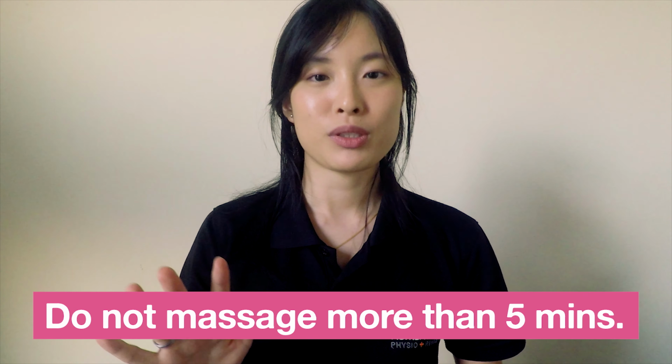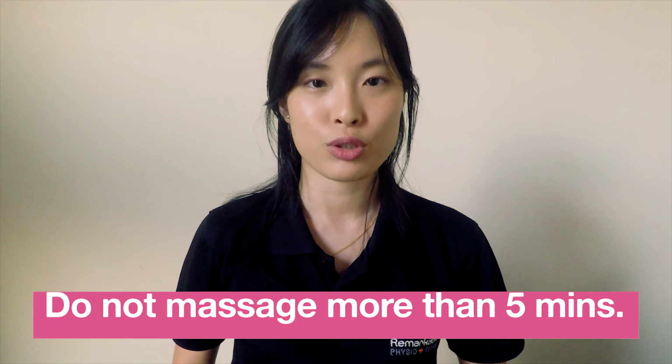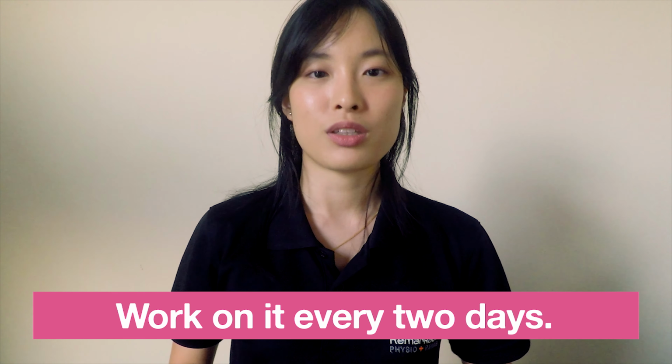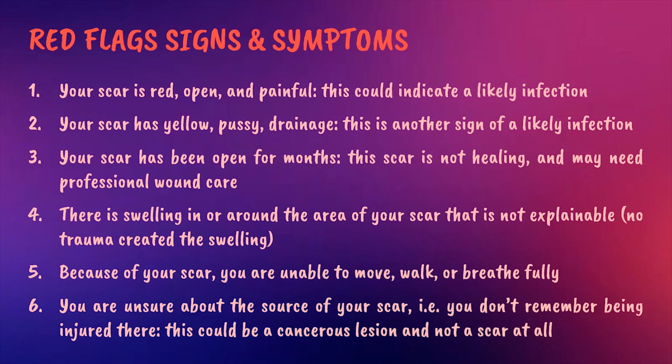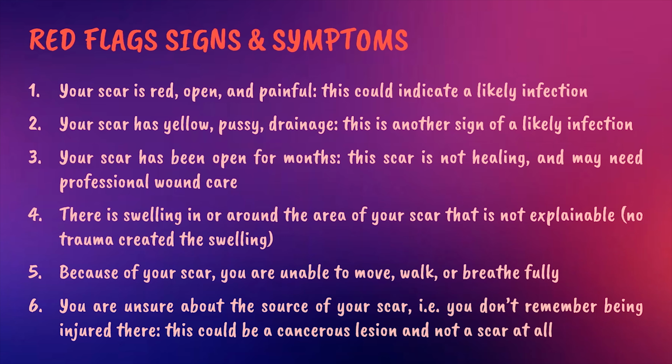Never spend more than 5 minutes per inch of scar, as this can create damage with excessive intense soft tissue work. However, you can repeat this massage 3 to 4 times a day. Work on your scar every other day to allow the tissues to recover and respond adequately to your work. If you have any of the red flag signs, or if your scar is causing you any concerns, please share these concerns with your healthcare provider.